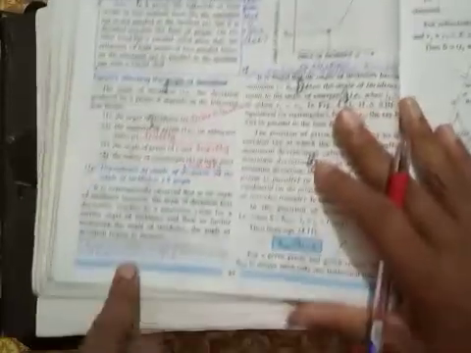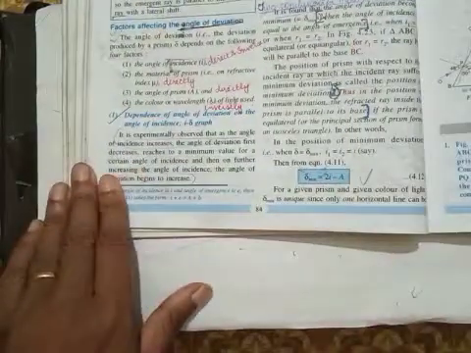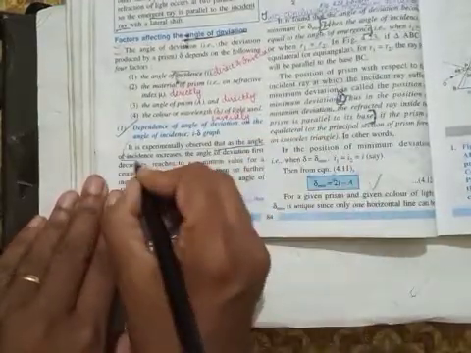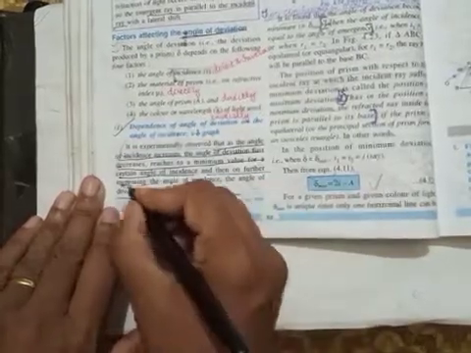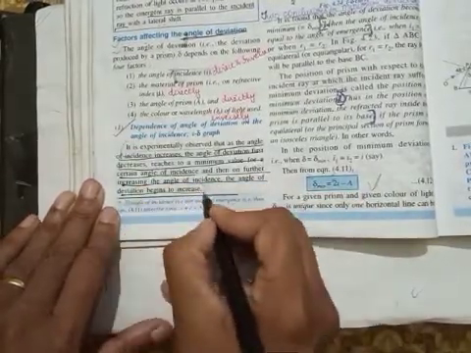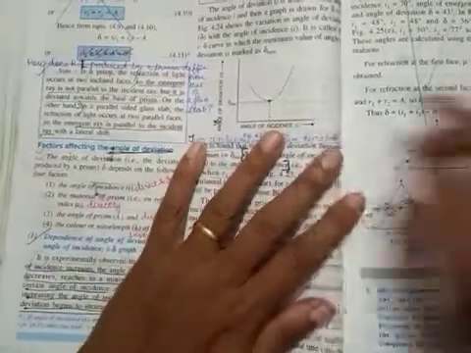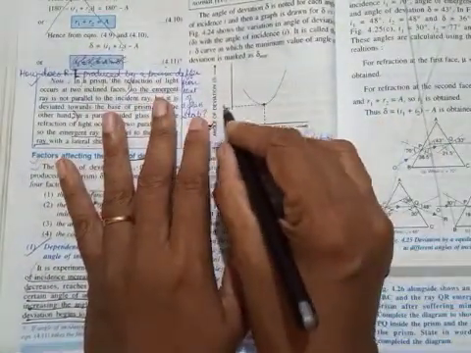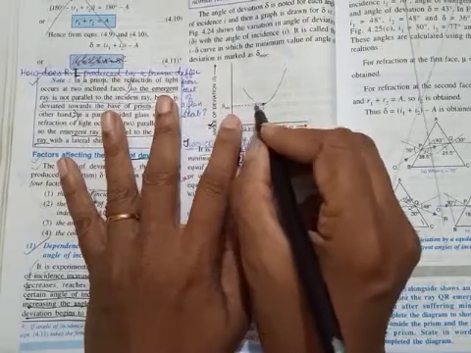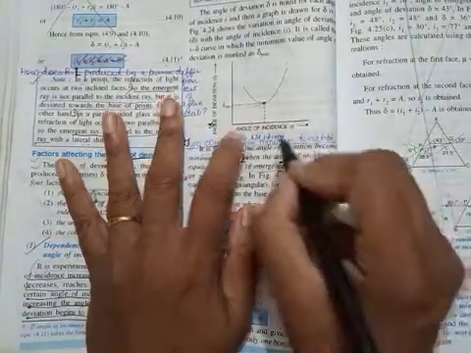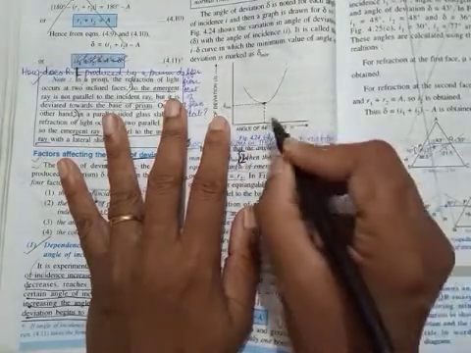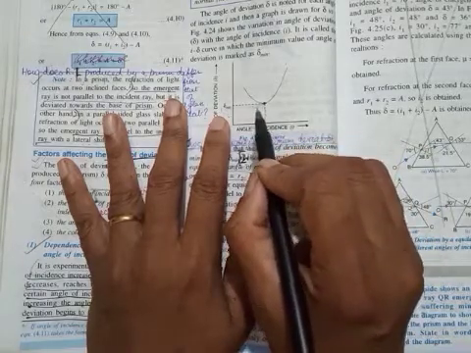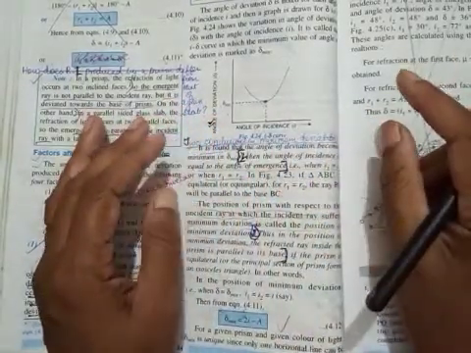So that's given here. As the angle of incidence increases, angle of deviation first decreases till it reaches a minimum value for a certain angle of incidence, and then on further increase of angle of incidence, angle of deviation begins to increase. And then this graph. Now there is one thing called angle of minimum deviation. There is a particular angle of incidence for which the deviation will be minimum. That is called the position of minimum deviation.